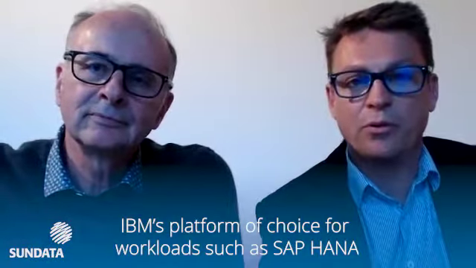Yeah, from an IBM perspective, it's IBM's, I guess, primary server platform these days. IBM doesn't play in the x86 market anymore. They sold that to Lenovo about 8 years ago. And so IBM have their power systems and their mainframe systems. So the power systems platform is IBM's platform of choice for workloads such as SAP HANA.